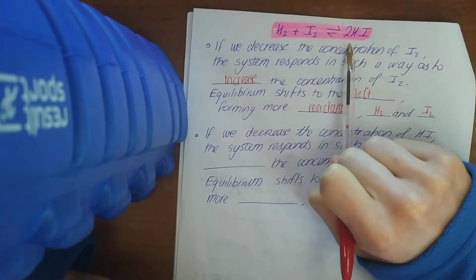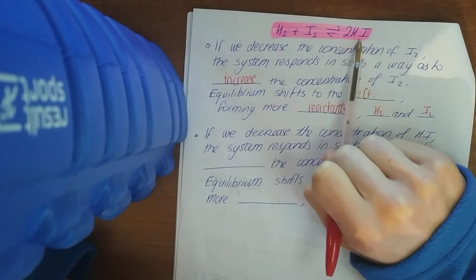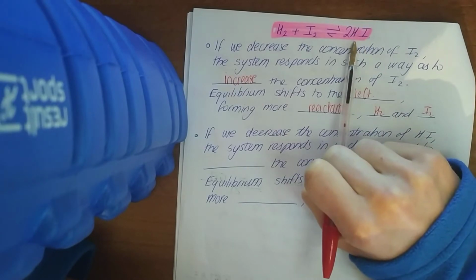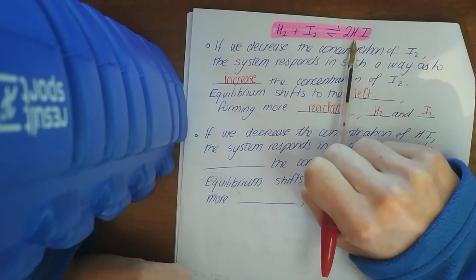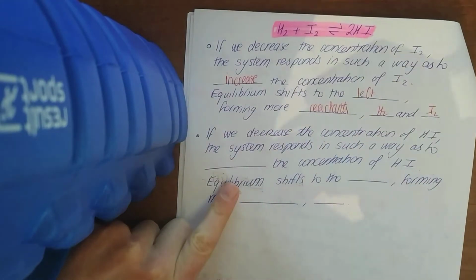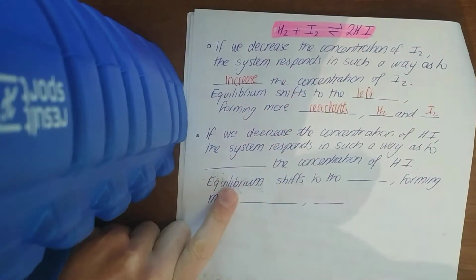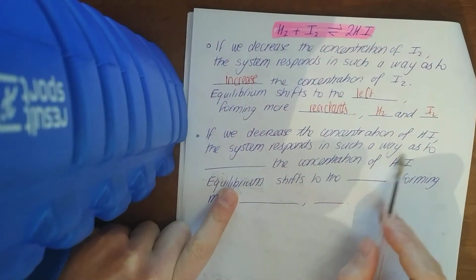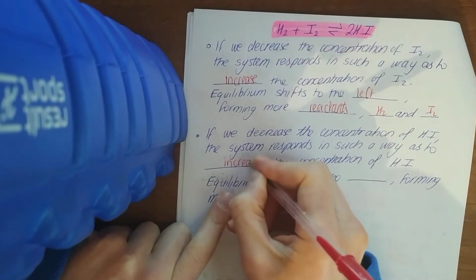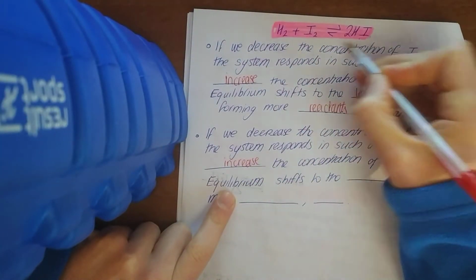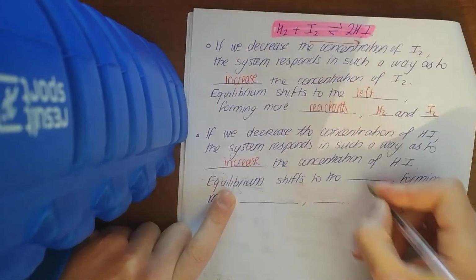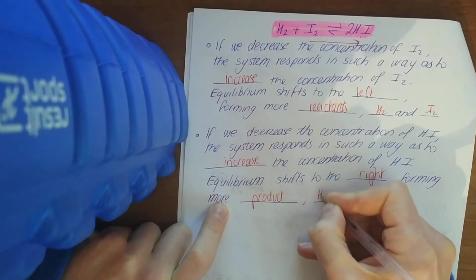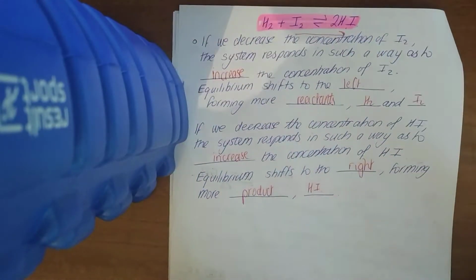And looking at the last scenario here, if we decrease the concentration of HI, the system responds in such a way as to increase the concentration of HI. Equilibrium shifts to the right, forming more of our product, hydrogen iodide. How's it going to do that? Equilibrium shifts to the right, forming more product, hydrogen iodide. So it's something we can kind of learn off.